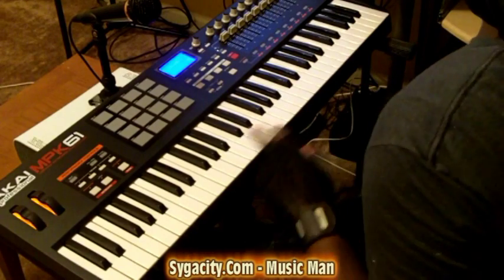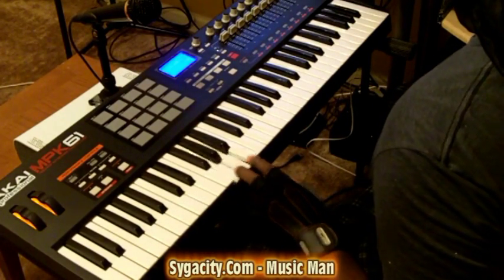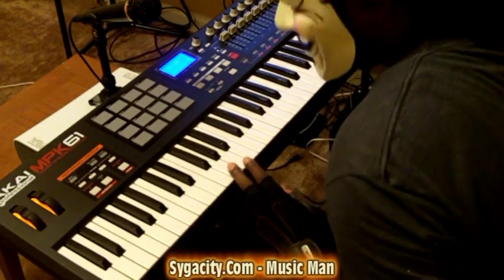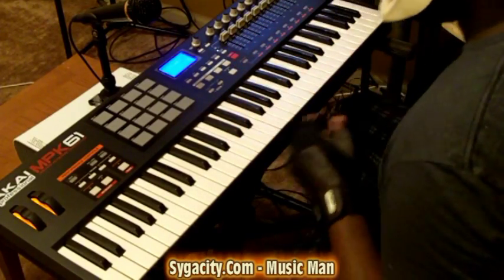Perfect. So I'm going to do exactly what I did with the drums. I'm going to take this snare, and also this snare, and I'm going to layer them, stack them together, and come up with this kind of sound.